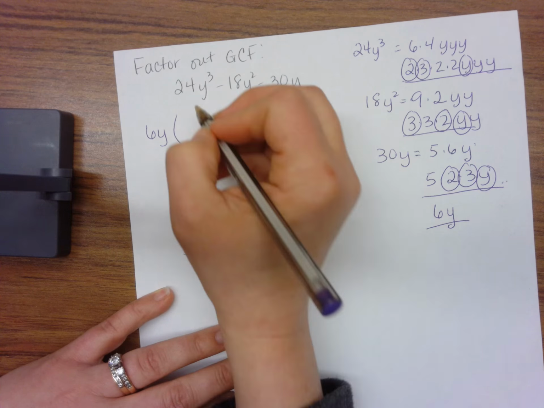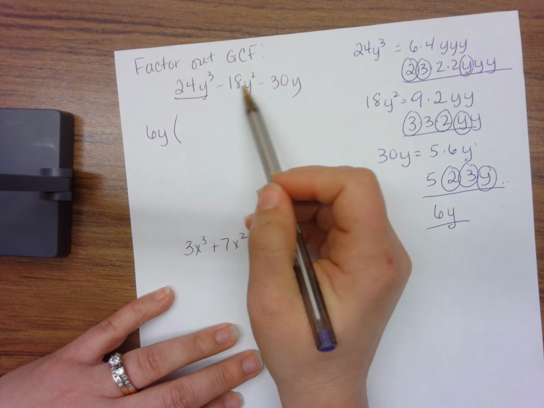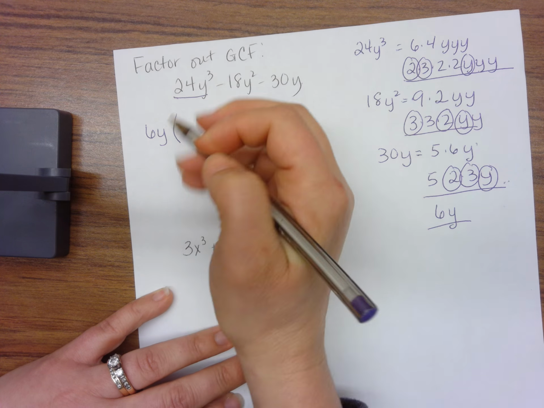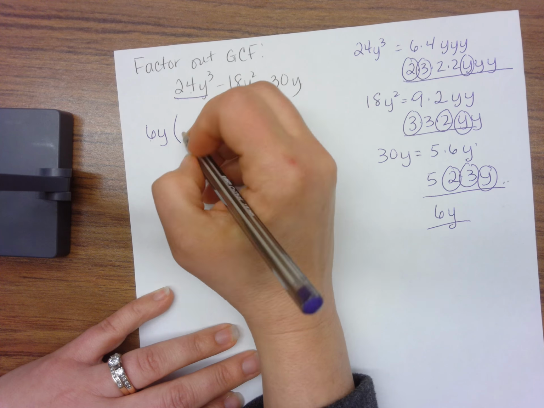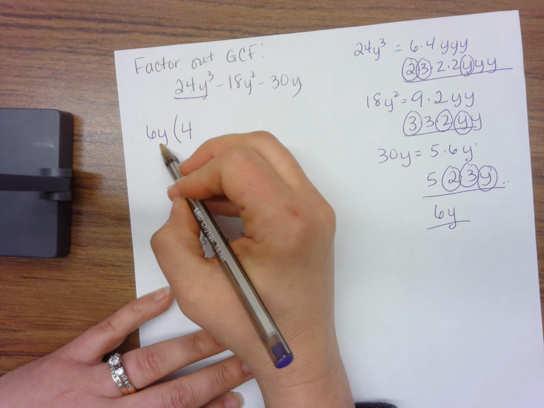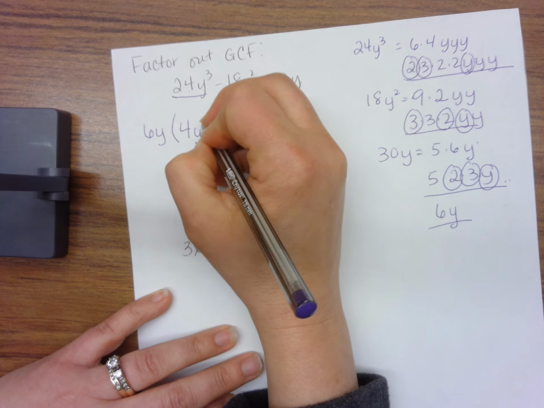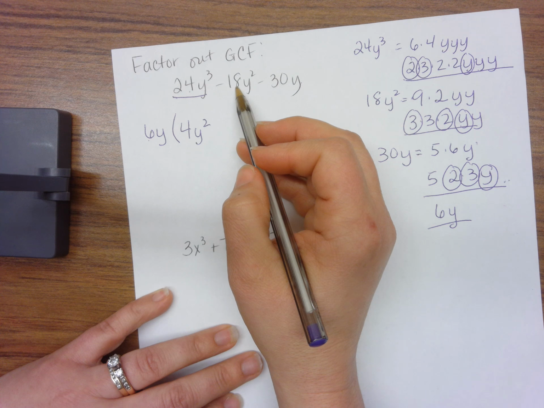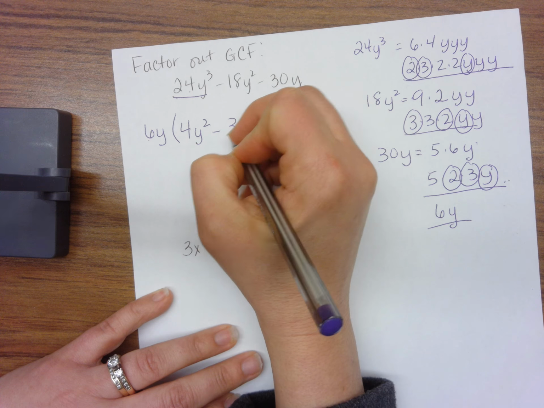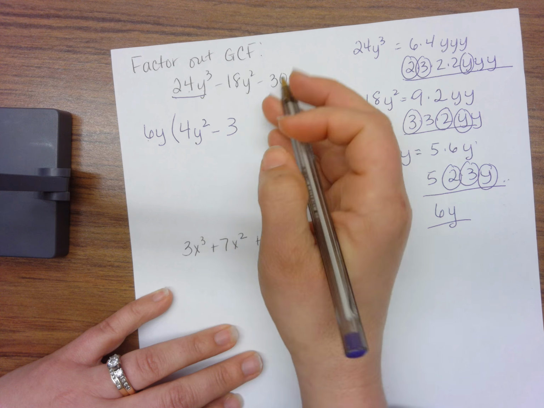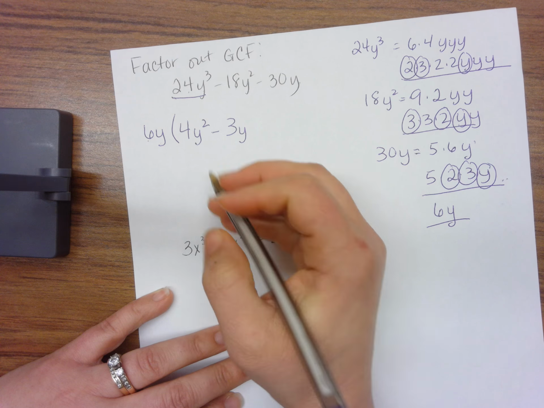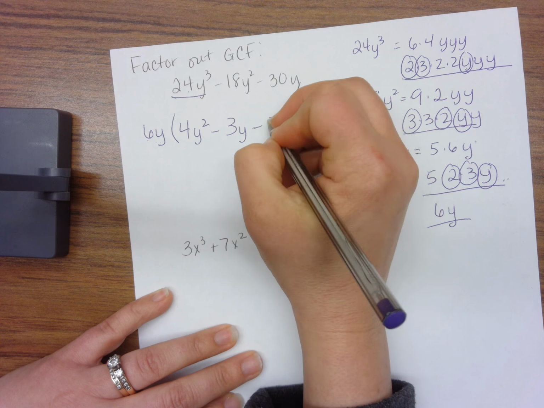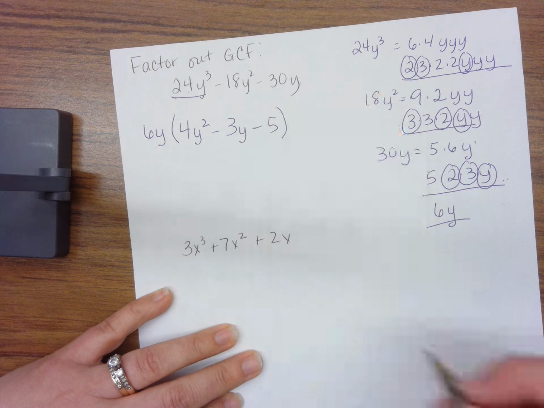All right, so my first one, I'm always trying to do this first. So this has 1, 2, 3 terms in it, so I'm going to have 1, 2, 3 terms in here. Okay, so 6 times 4 will give me 24, so the 4 goes here. I have 1y, I need 3, so a y squared goes here. All right, so 6 times negative 3 will give me 18, so this is a minus 3. And then I have 1y, I need 2, so I need 1 more. All right, so 6 times negative 5 will give me 30, so this is a minus 5, and the y's already match, so I'm closing my parentheses.